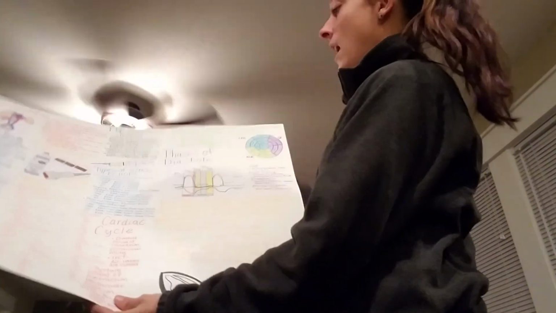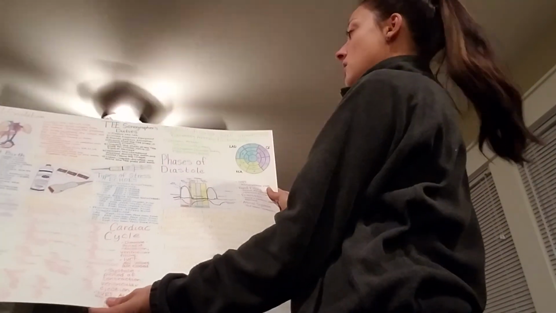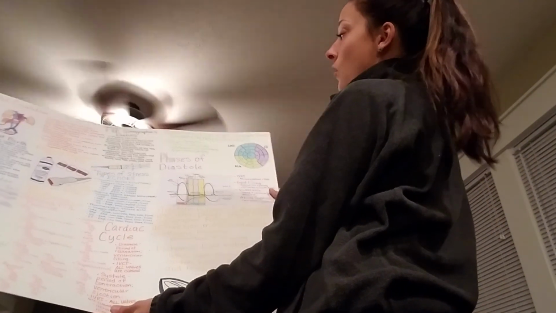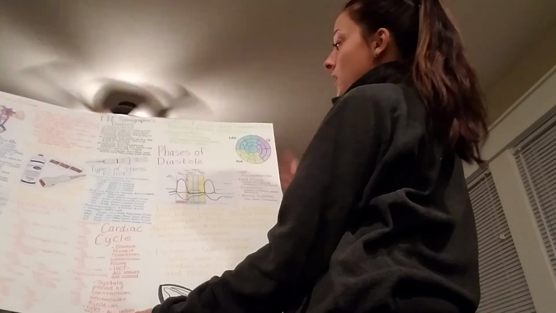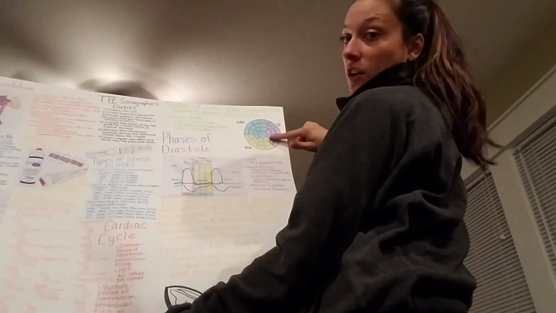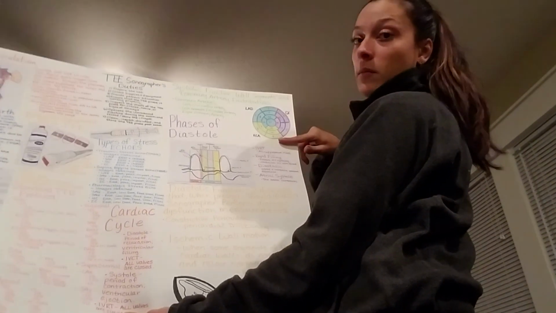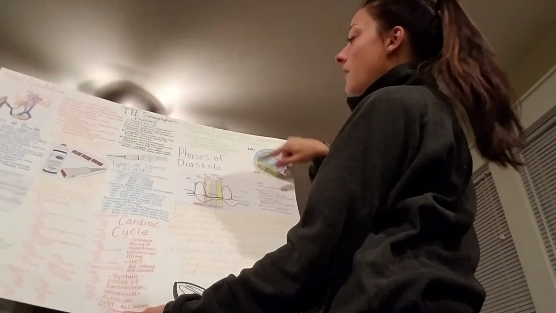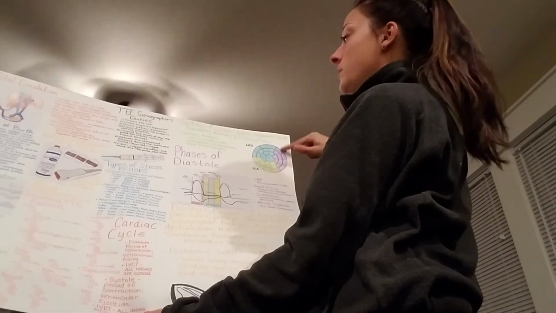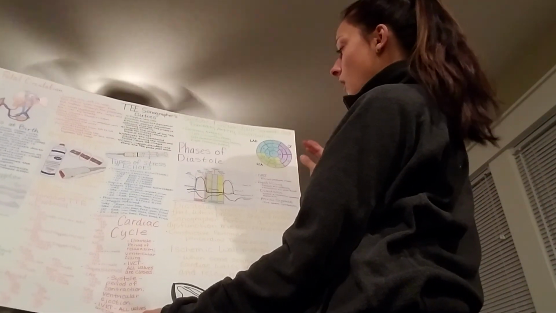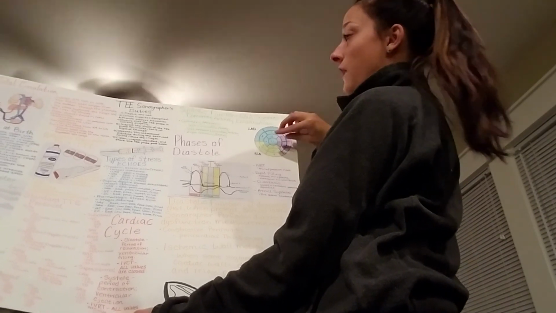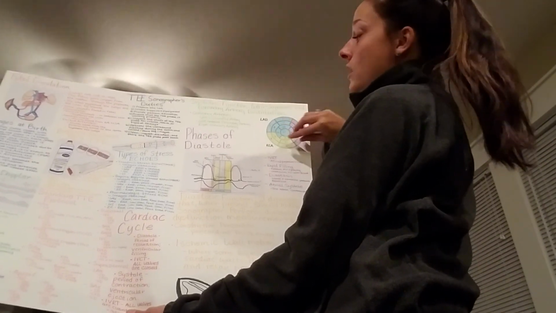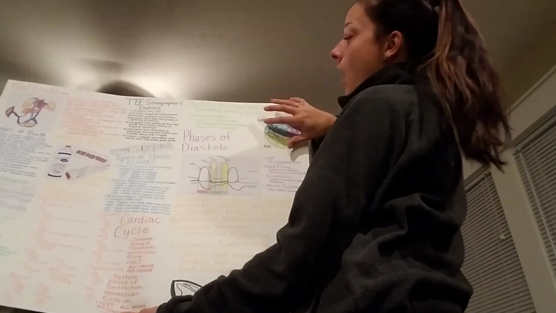All right, and then we have systolic function, wall segments, and coronary artery distribution. So I have this nice little diagram right here that you probably can't see very well, but in my image you'll be able to see it. It has 17 numbers on it, and they each represent a different segment of the heart. So number 17 is like if you were looking at the apex of the heart. So that's the point of the heart, and then they go up.